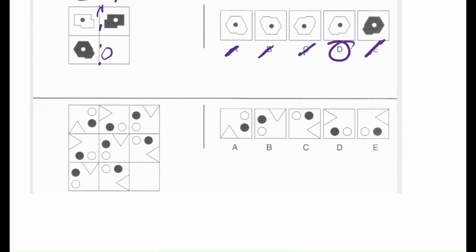Let's see the last question for today. This triangle is going here and then it goes on. Can I say it's going anti-clockwise? It's going clockwise. Can I say it's going clockwise? Yeah. Now this thing goes here and then here. This here, here. So I should have a triangle on the downside and it should be to the left. Only A is the one with that.